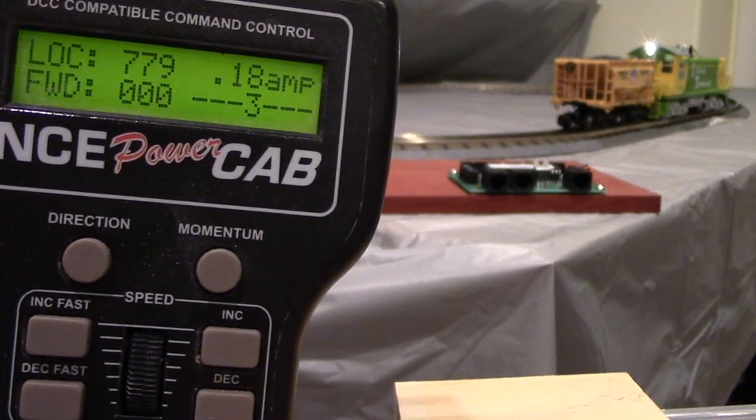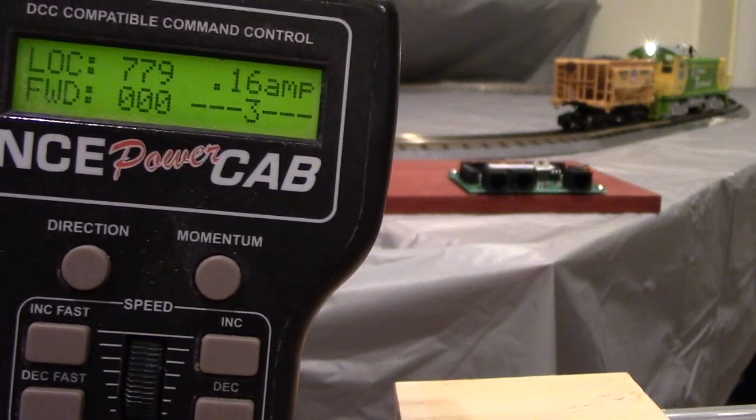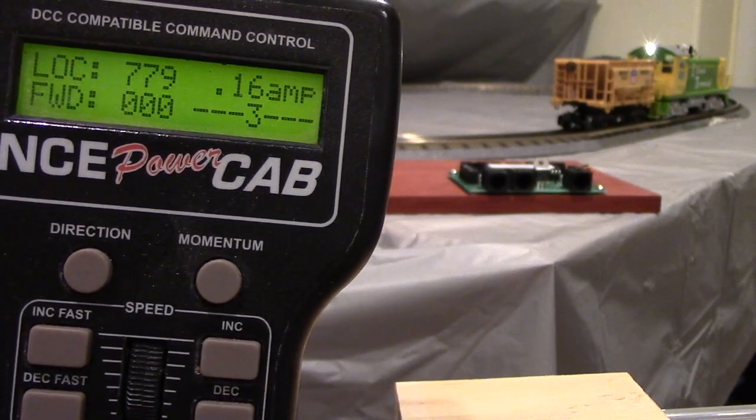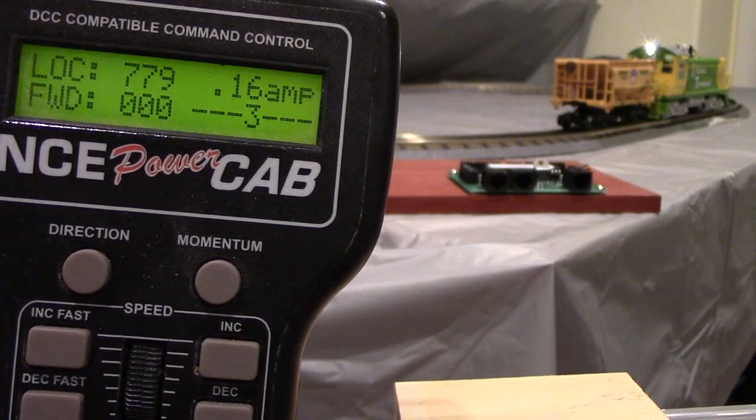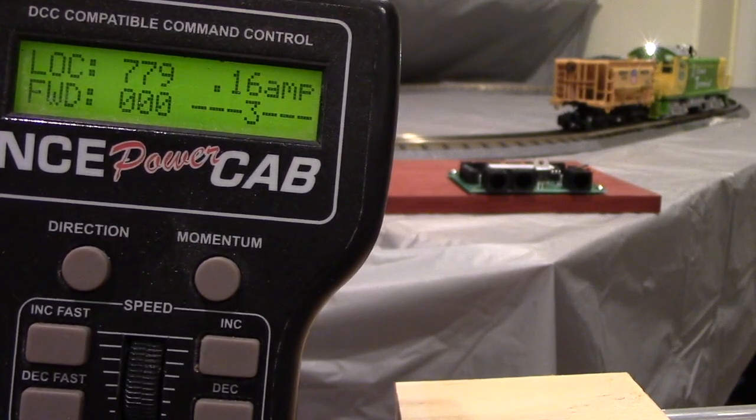Stop that loco, turn it off. Next thing we'll do is show how to hook up the programmable controller and how to program it, but this just shows how to run the train manually quickly.